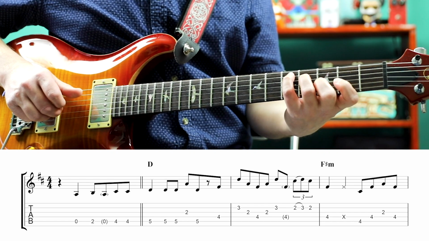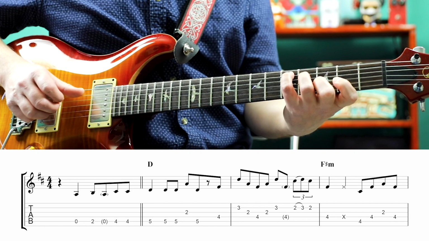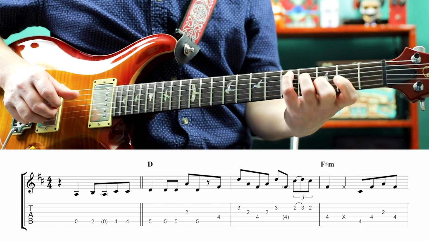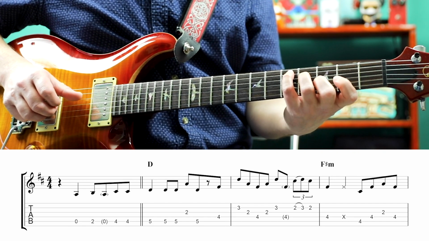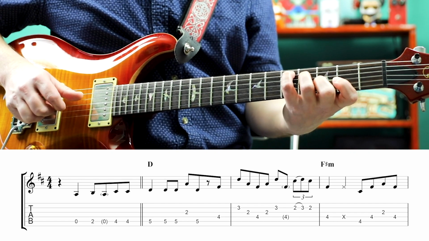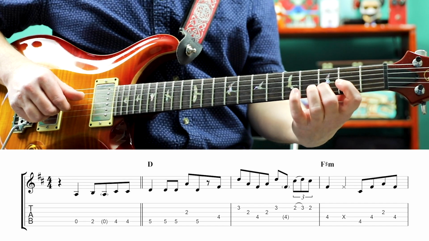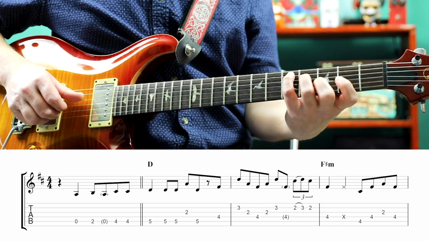Then we have the 2nd fret of the 3rd string, back to 5th fret of the 4th string. Then we have the 4th fret of the 4th string. Then we have, so we're playing 3rd fret on the 2nd, 2nd fret on the 3rd, 4th fret on the 4th.